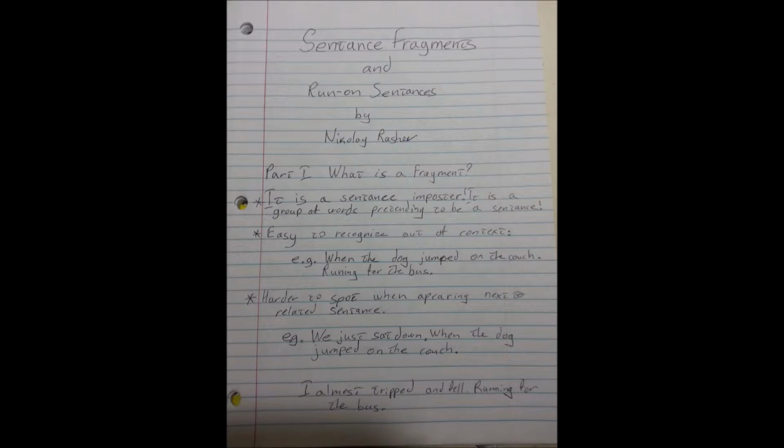Look at the example. "When the dog jumped on the couch." It's a fragment because it's not an independent clause. The second example is "running for the bus." And it is a fragment because it does not contain a subject.